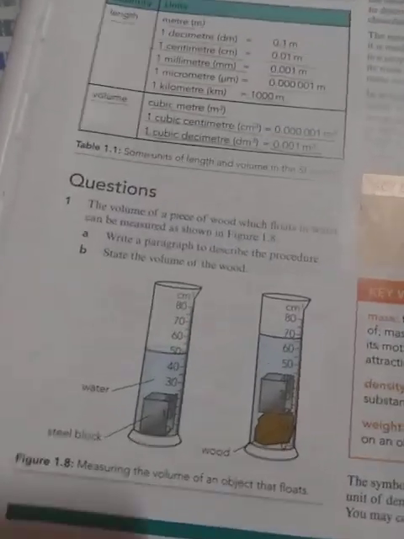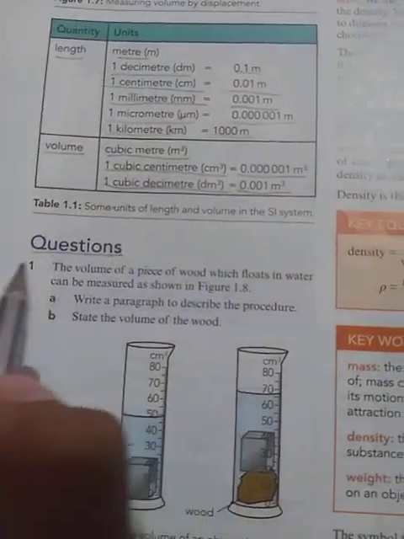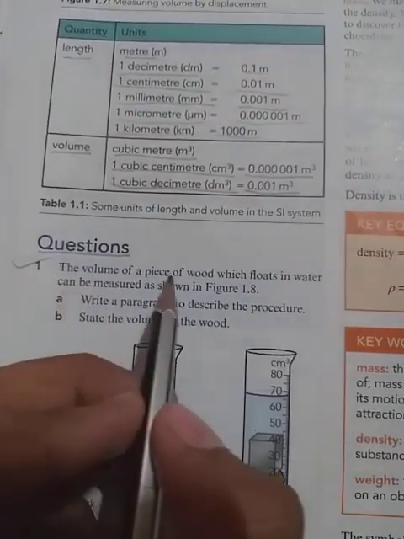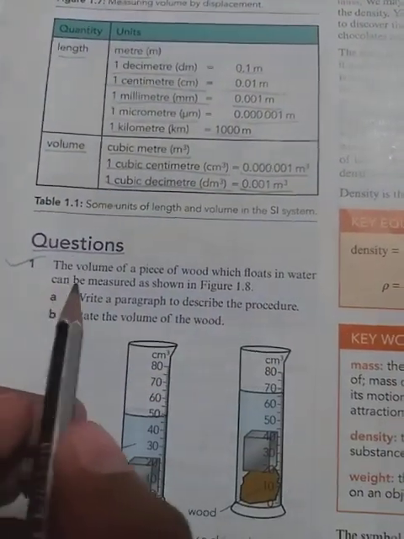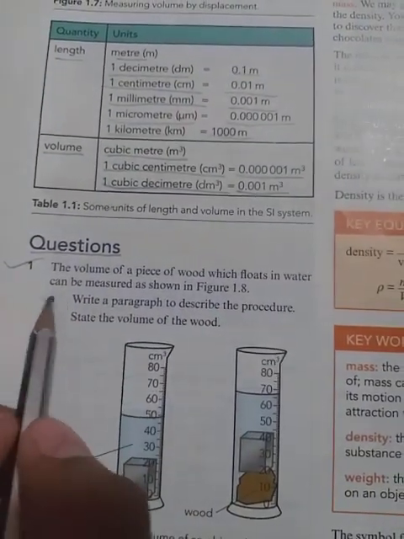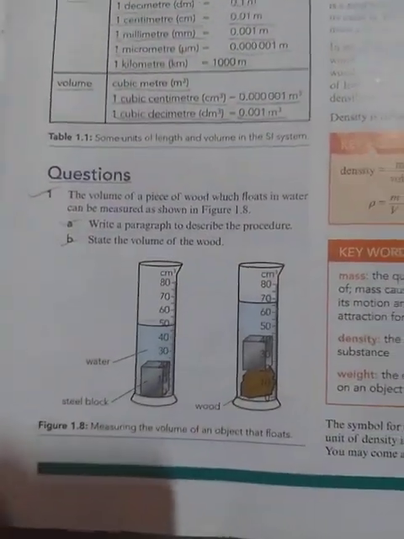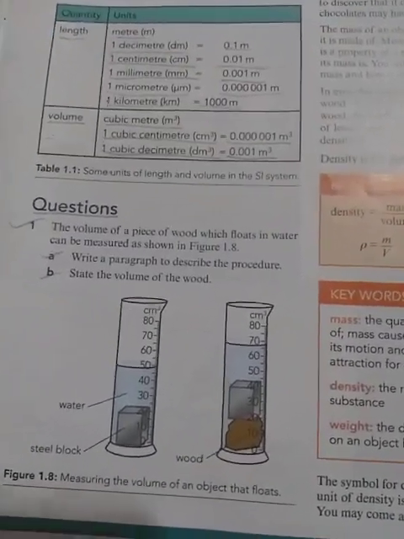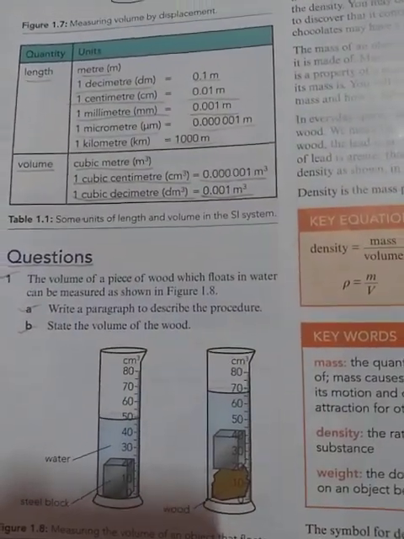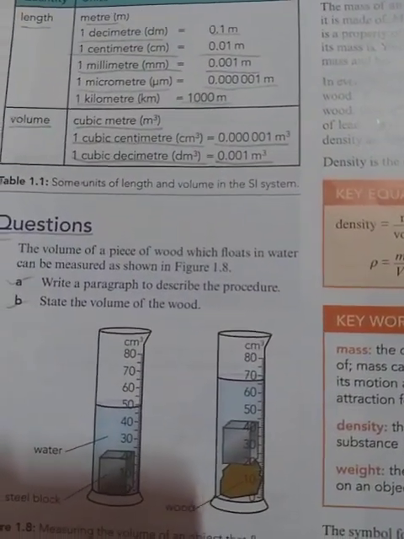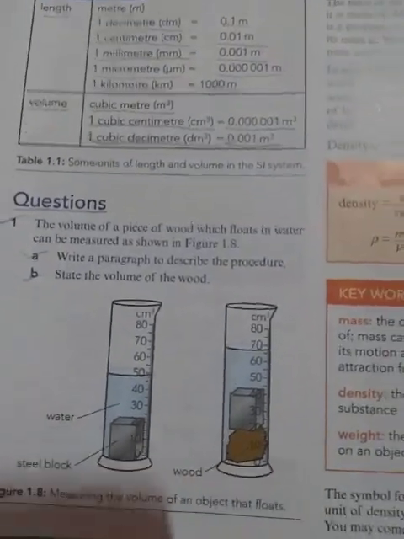Okay, so here is a question. Let us solve that. The volume of a piece of wood which floats in water can be measured as shown in figure 1.8. Write a paragraph to describe the procedure. State the volume of the wood. Displacement method, you need to define it in a paragraph. Marks for this question should be 3, it's 3 marks.